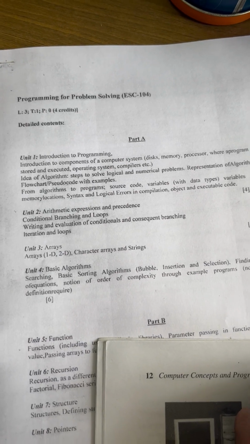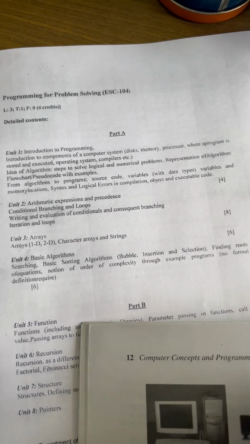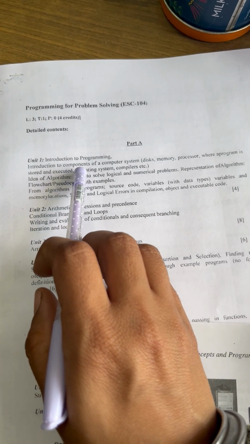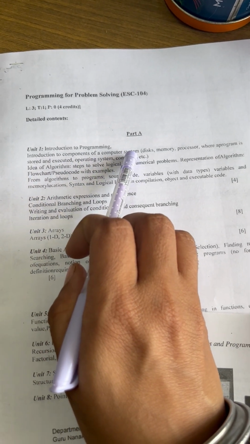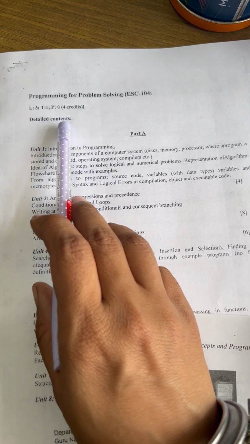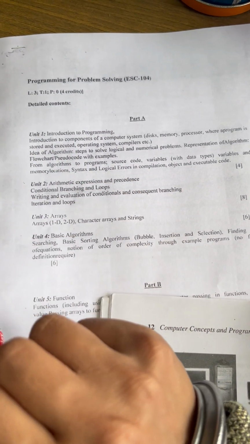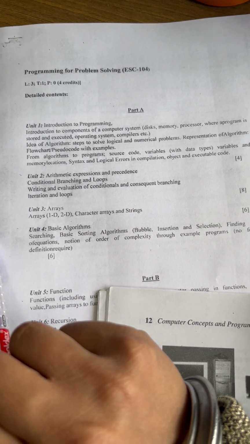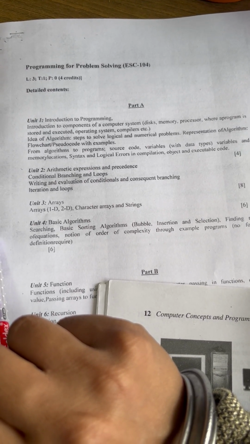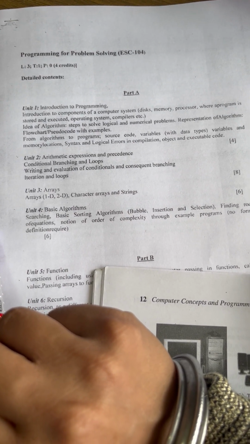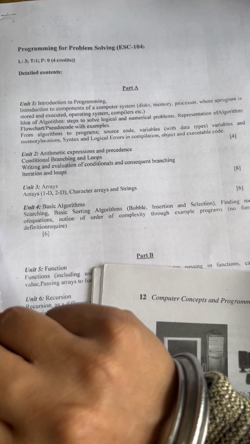So today I will deliver the first lecture, where I will only discuss the introduction to components of computer system. Our subject name is programming for problem solving. Problem solving is like automation. Automation means, as we go to the ATM and want to withdraw some amount from the ATM, right?